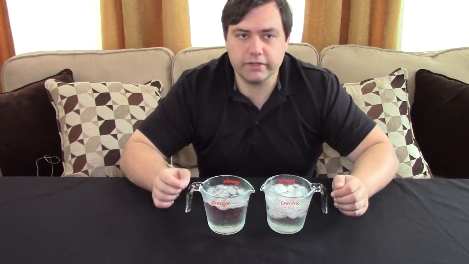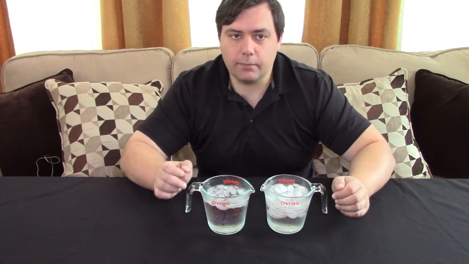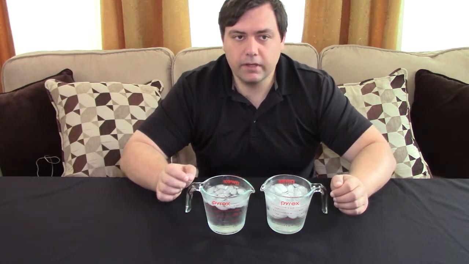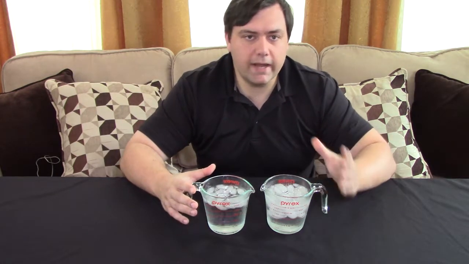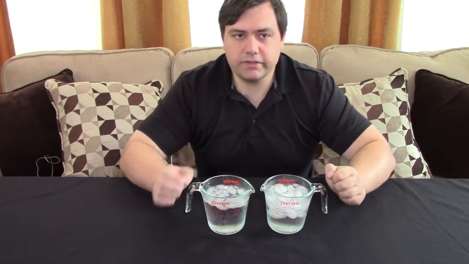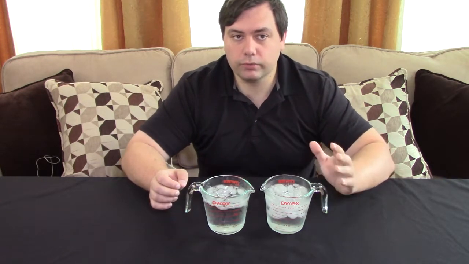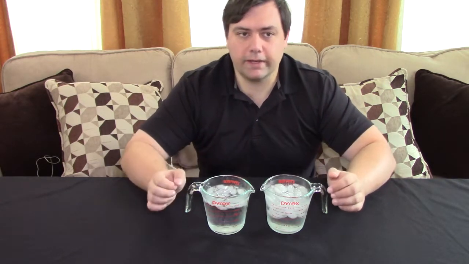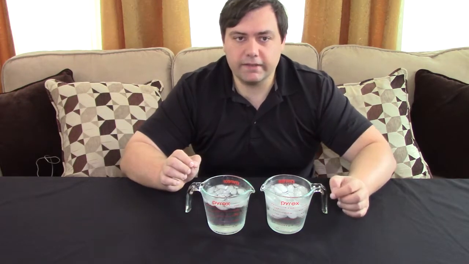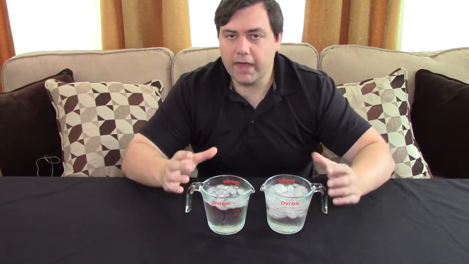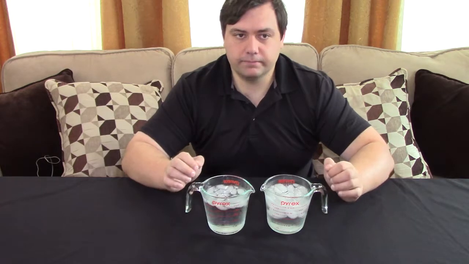And no, there are no tricks here. They both have ordinary tap water and ordinary ice. So why are they the same temperature if one has more ice? Intuition tells us that more ice means more cold, right? Well, not quite. The first key to understanding this is to realize that both have water and ice in them.